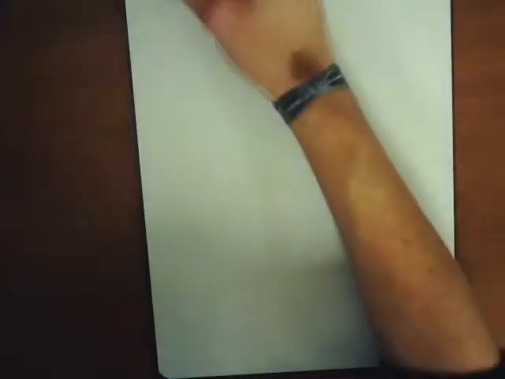Today we're going to be working on expressing and interpreting the remainder.